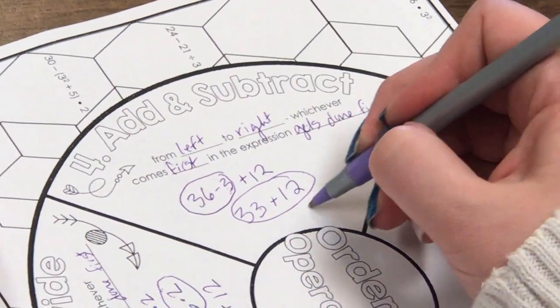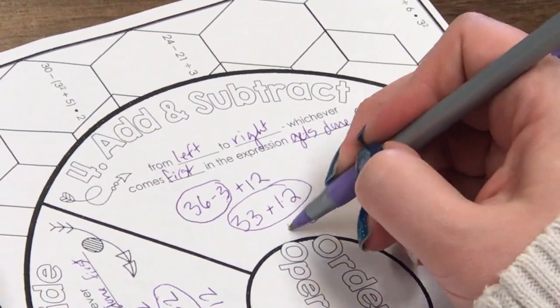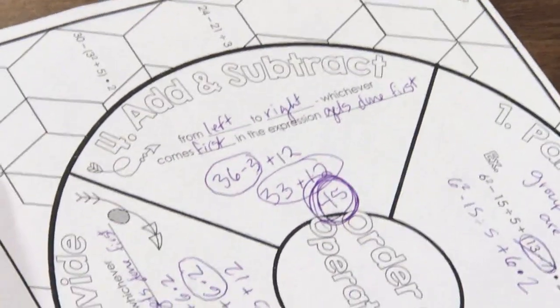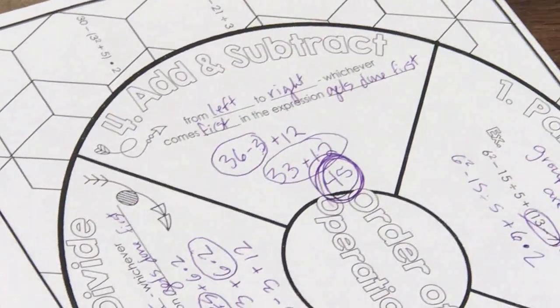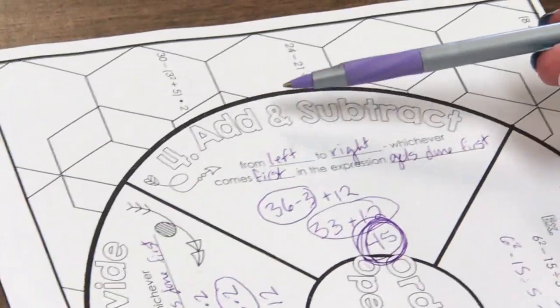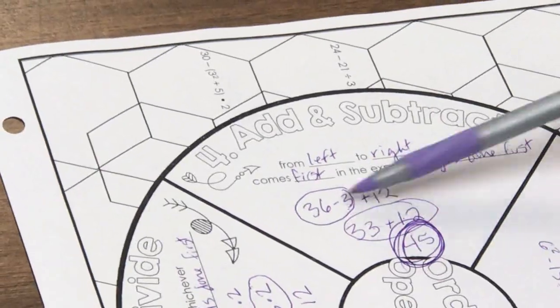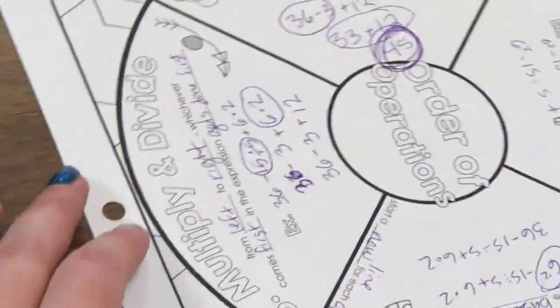And 3 plus 2 is 5. 3 plus 1 is 4. Our answer should be 45. Woohoo! Okay. Whichever one comes first, left or right. That's the biggest one that I can help you with. The multiplying or dividing, adding or subtracting.